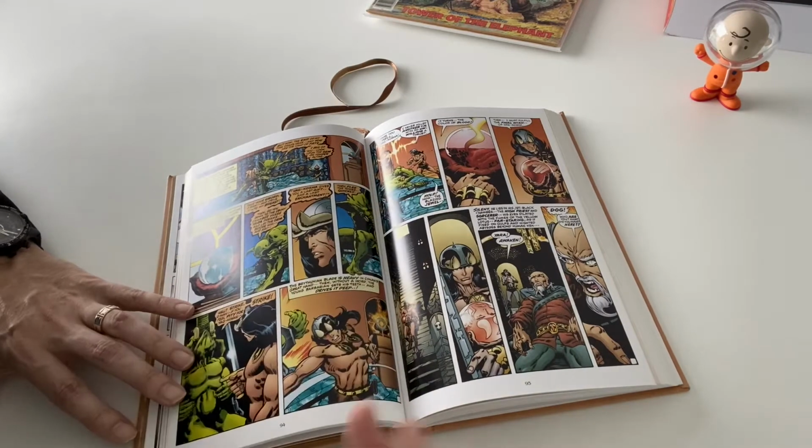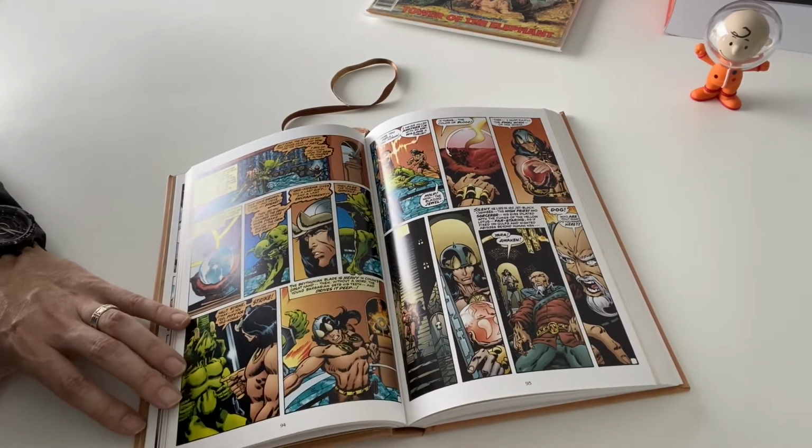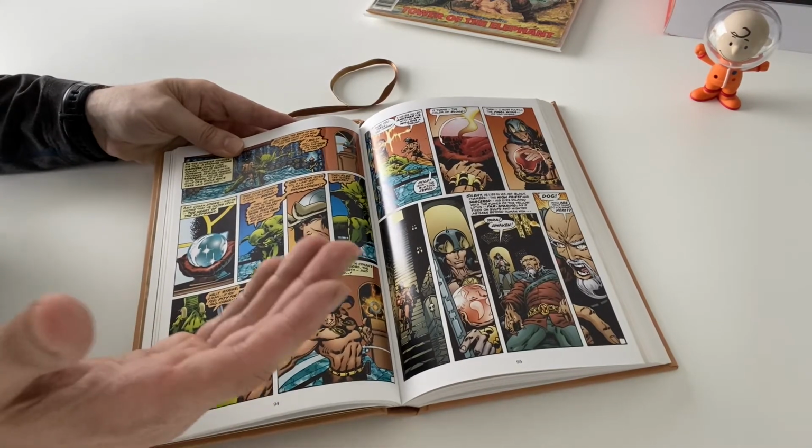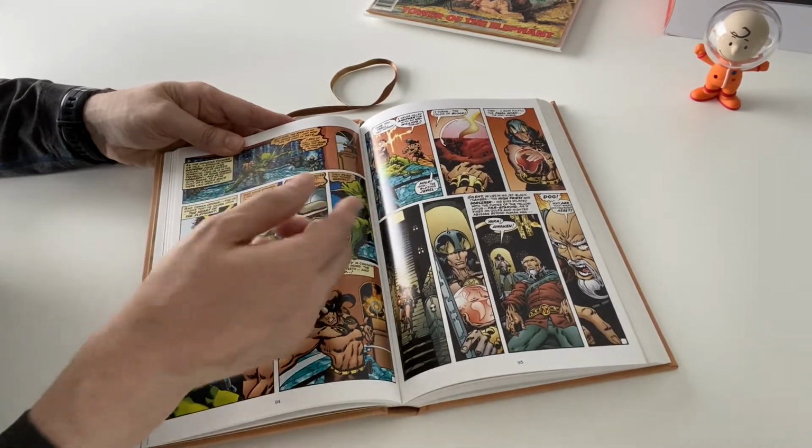Robert E. Howard is dead. I'd like to see what he was actually planning on doing with that. Anyways, here we have Conan turns around and, through a mercy kill, kills the elephant dude.